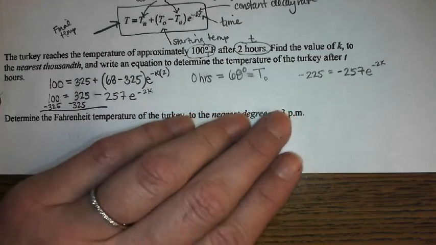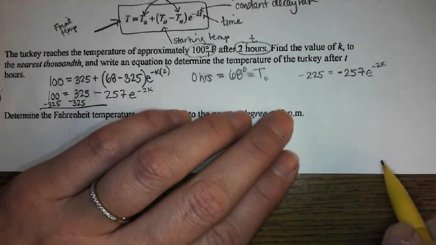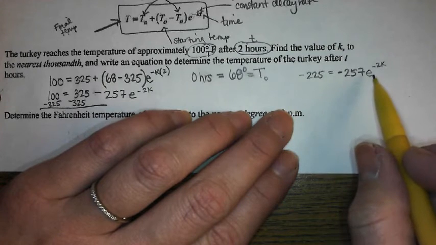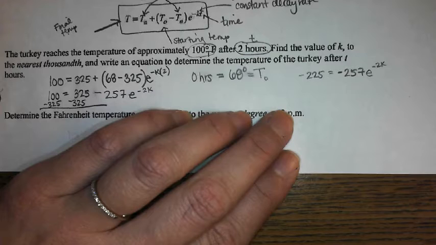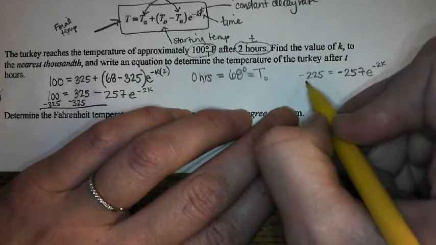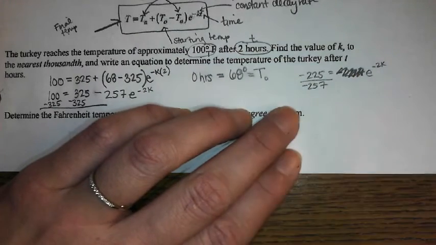Followed by, not ln yet. E has to be all by itself for the ln. Jake? Yep, divide by negative 257, so I'm just going to do that.